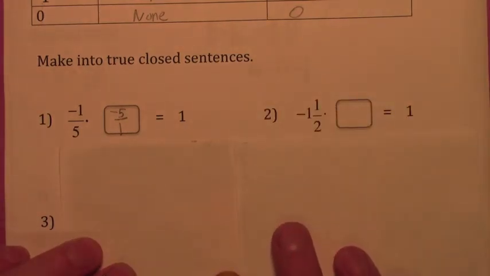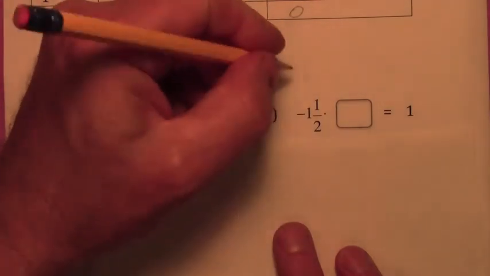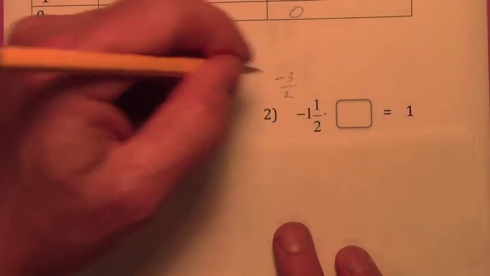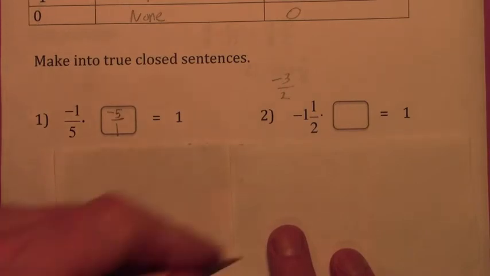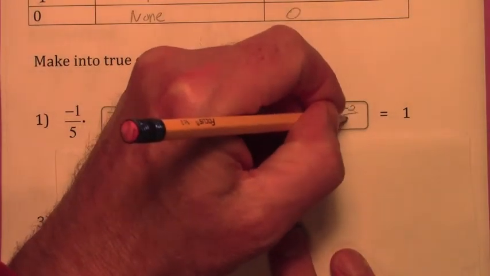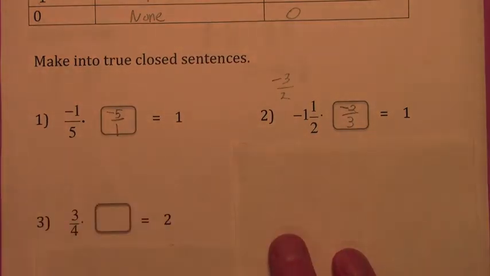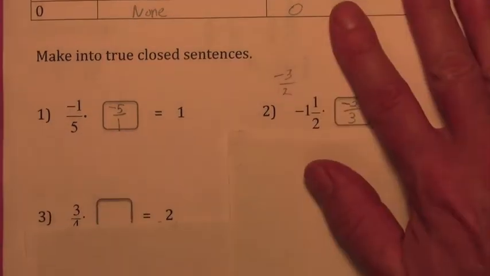This one is a little harder. What do you multiply negative 1 1/2 by to get 1? Well, negative 1 1/2 is the same thing as negative 3/2, right? So what do you multiply negative 3/2 by to get 1? It would be the reciprocal, which would be negative 2 over 3. Some of these get a little harder. This is one that's, I think, a little challenging.